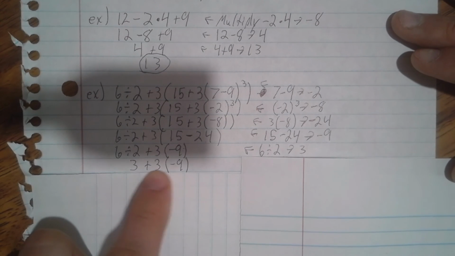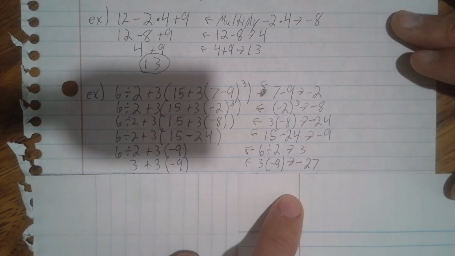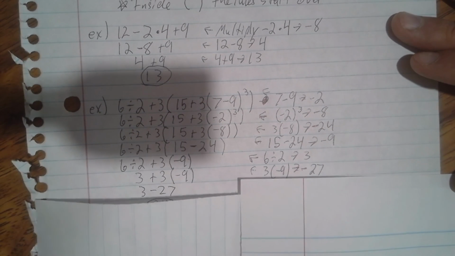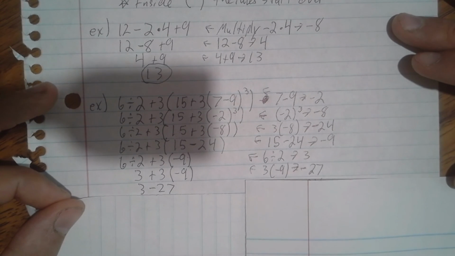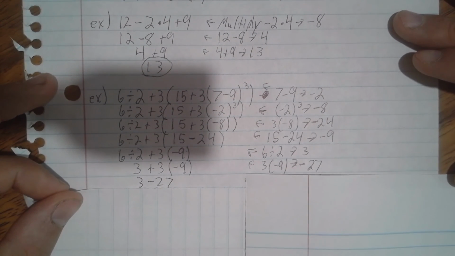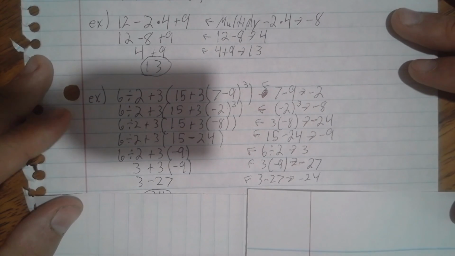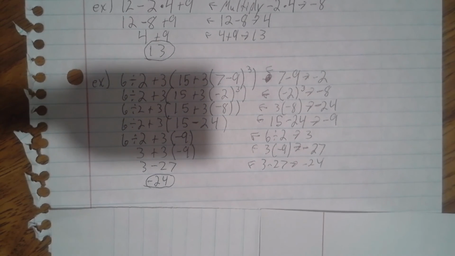Now we can multiply our 3 times negative 9 to get negative 27. So we get 3 minus 27. And that's the last thing we do. 3 minus 27 is negative 24, giving our final answer of negative 24.